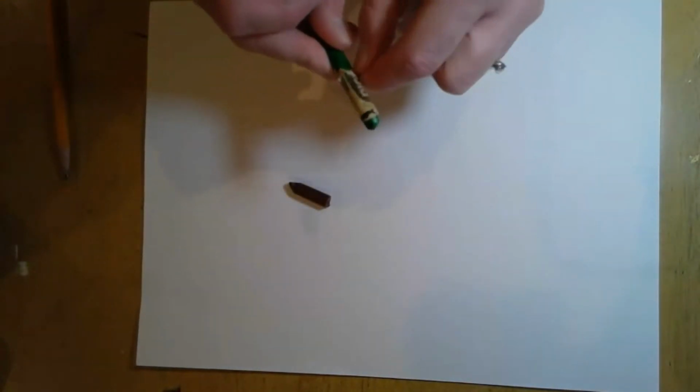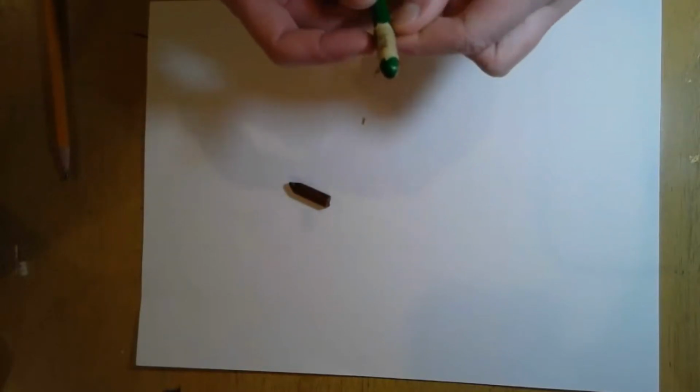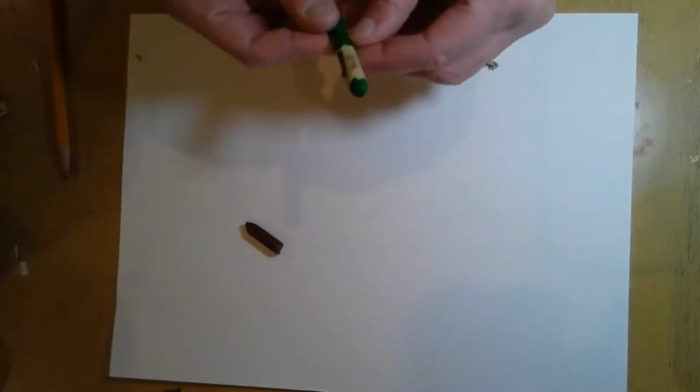And the colors I'm going to choose are going to be earthy colors because we're going to make a picture of like the woods. So I'm going to use brown, I have green, and I have black. I think that those would probably be the best.